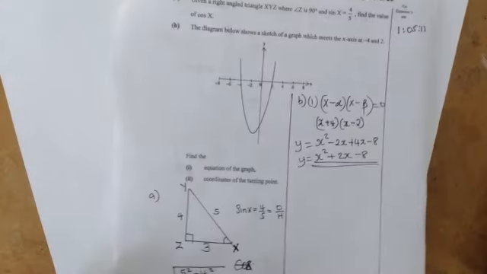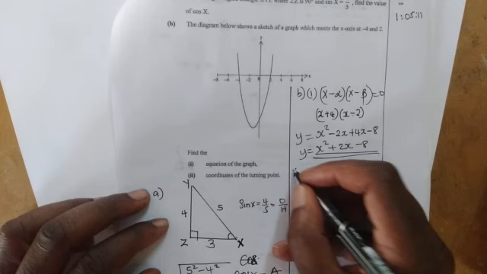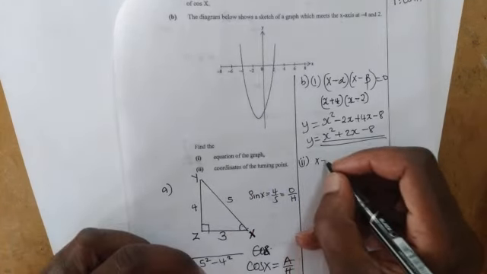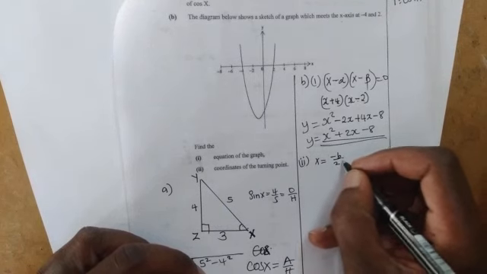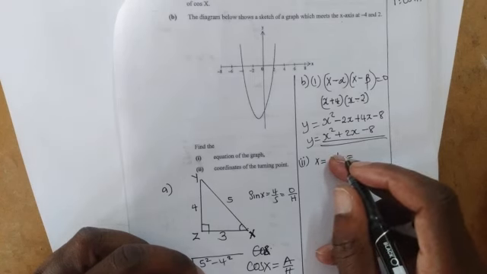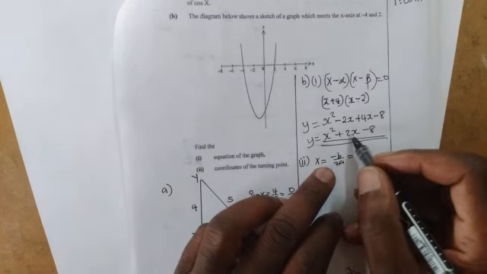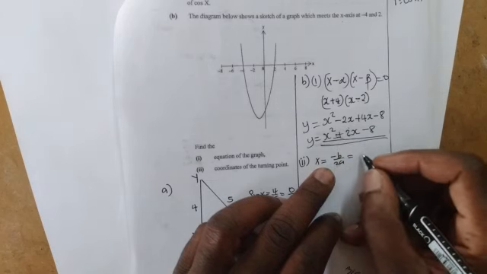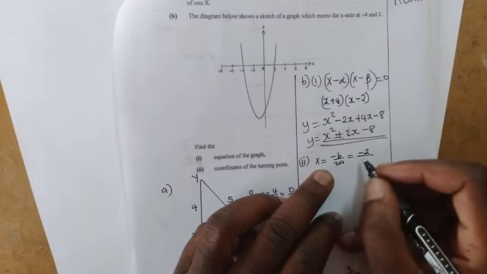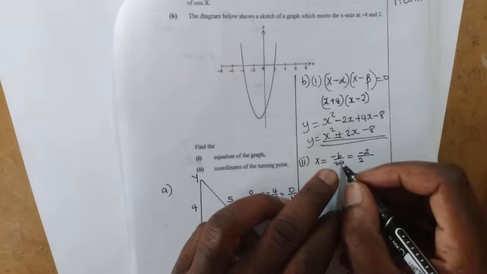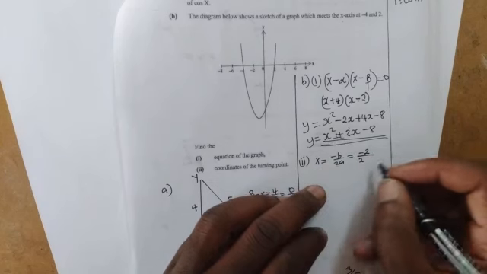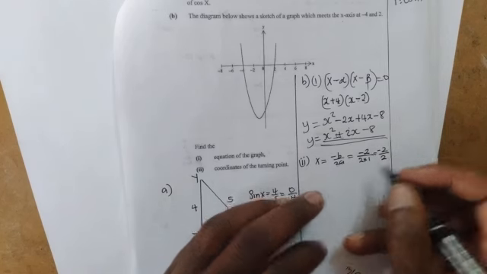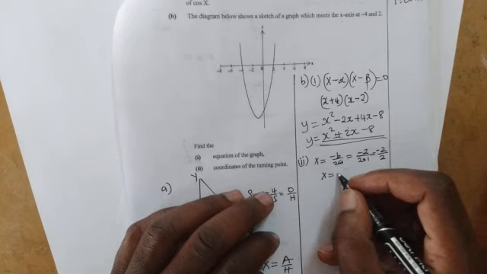Then we come to B2. Coordinates of the turning point. For the x coordinate, we use this formula, minus b over 2a. What is b here? Our b is a positive 2, so we're going to have minus 2. Then 2 multiplied by our a. The coefficient of x squared is just 1. So we're going to have negative 2 divided by 2. So x is equal to negative 1.